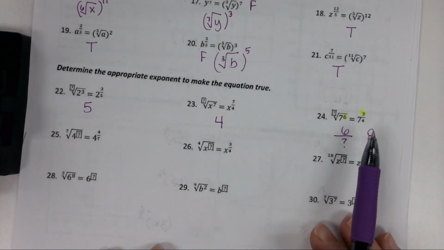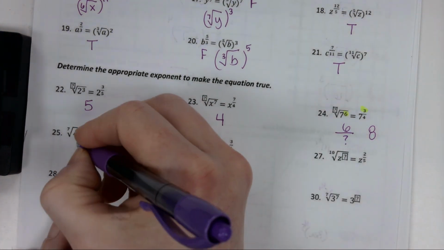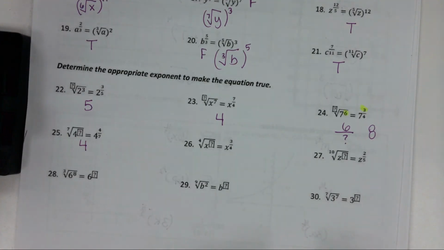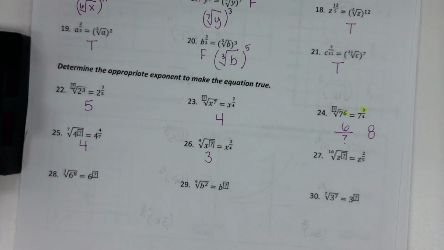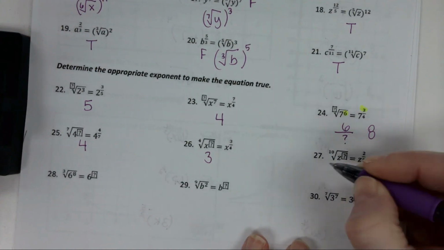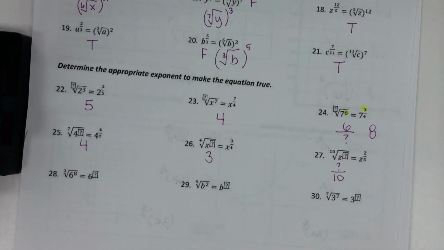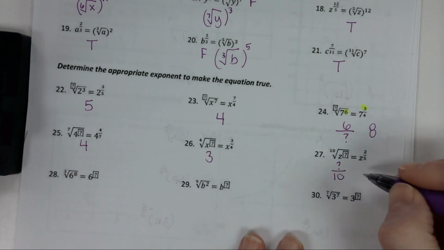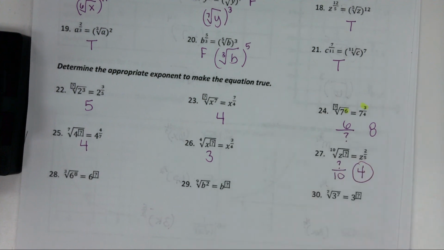Okay, all right, let's keep going. 25 is an easier one. That's got to be a 4. 26 is an easier one. 3. Oh, what about this? This is 2/5. This would have to be something over, this is a 10th root. Yeah, 4 over 10 is equal to 2/5.